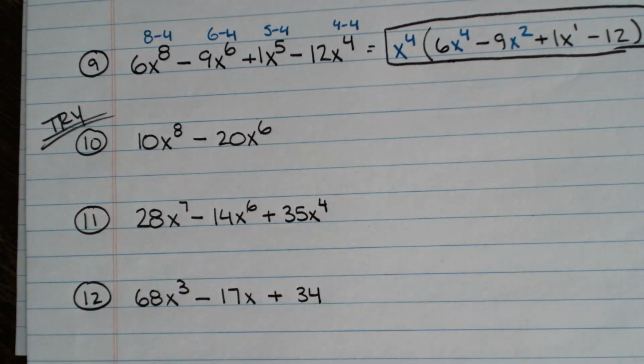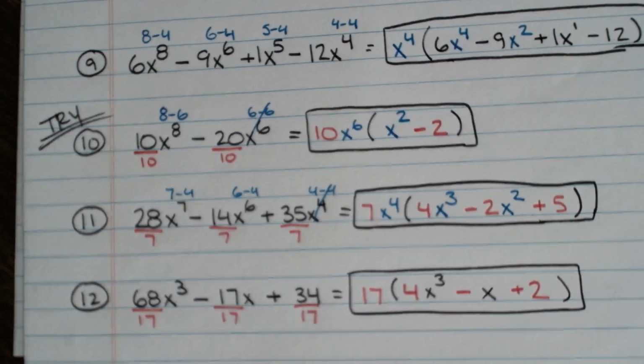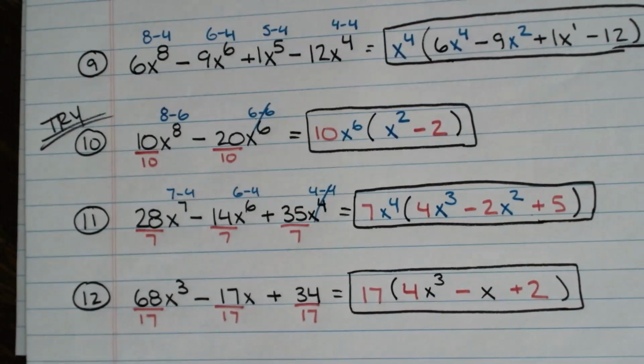Try those 3, please. As you're wrapping up those 3, if you want to look up here and check your work.